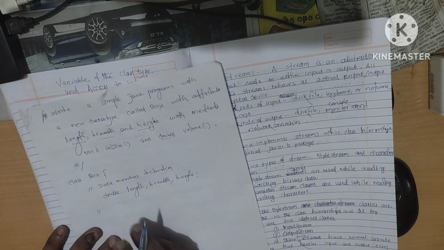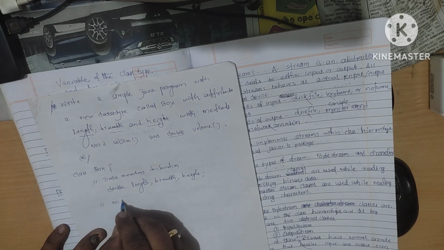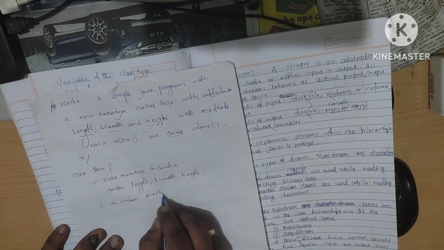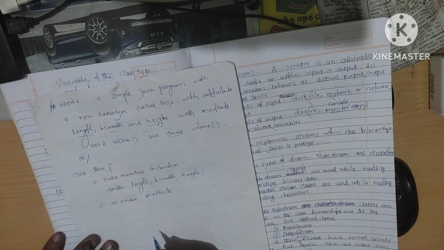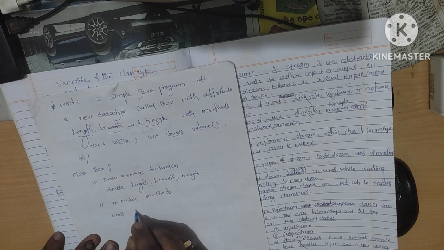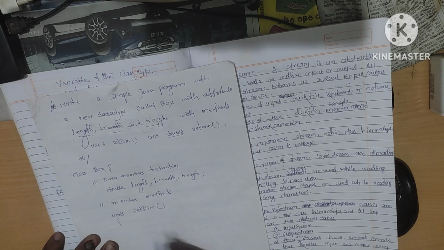Now write the member methods. Write the method void setDimension, open curly brace.